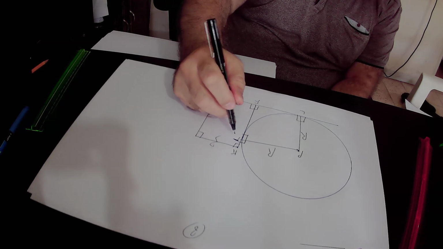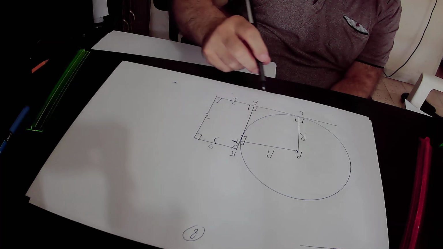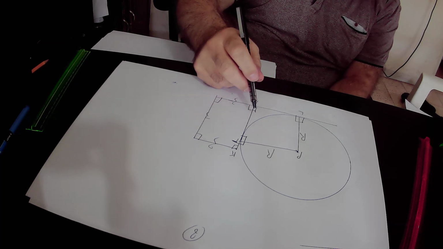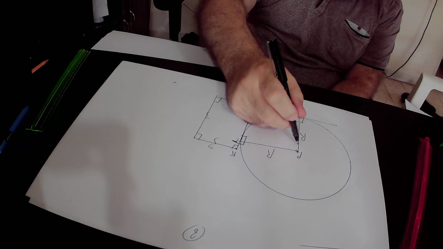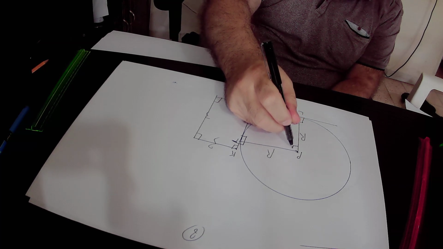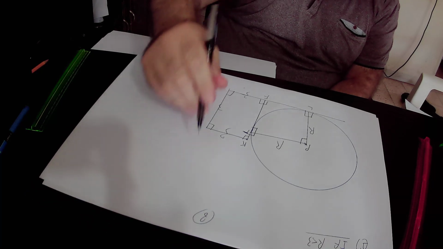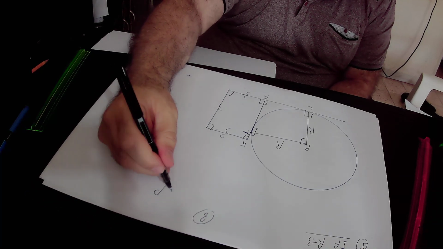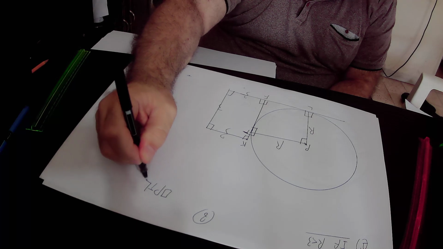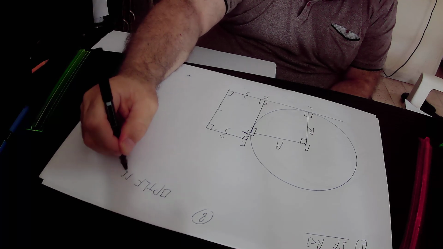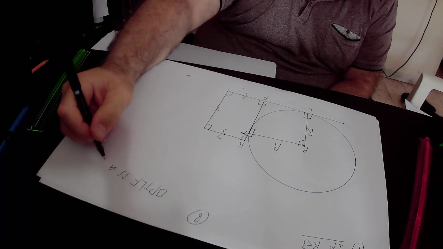Actually, in quadrilateral PTLF, we have 1, 2, 3 right angles. Therefore, the fourth angle must also equal 90 degrees. So quadrilateral PTLF has 4 right angles. Therefore, PTLF is a rectangle because it has 4 right angles.